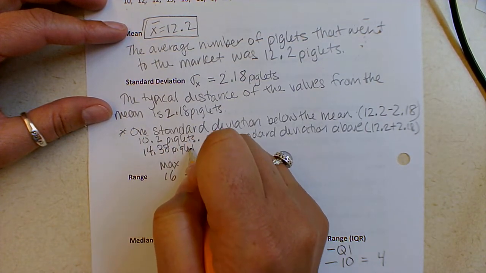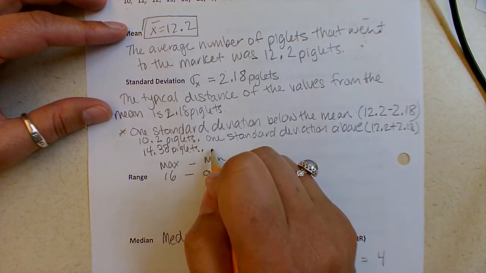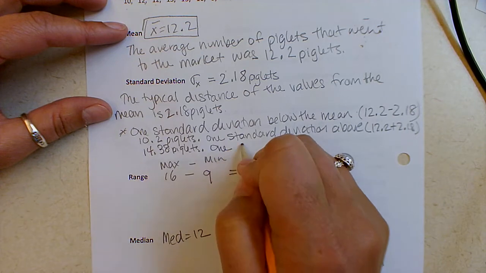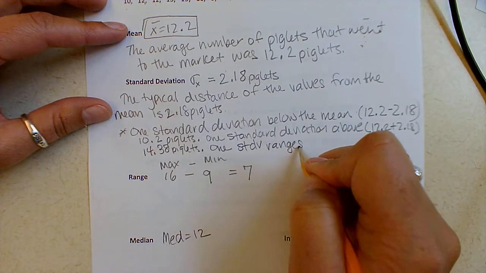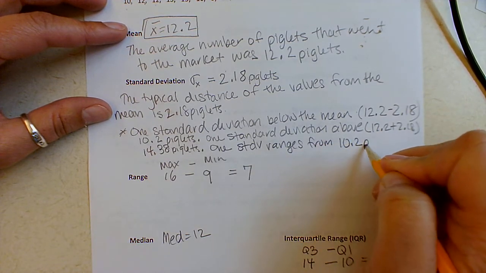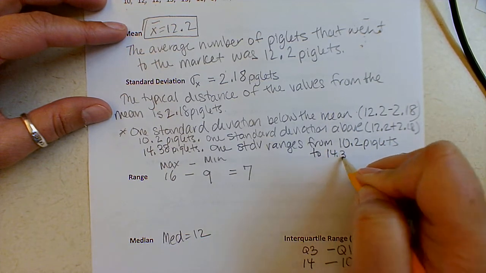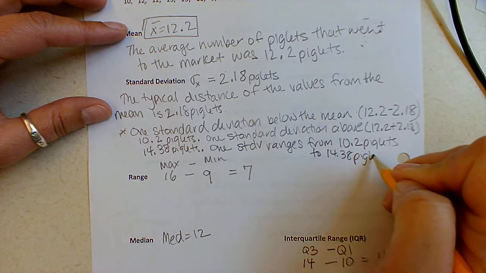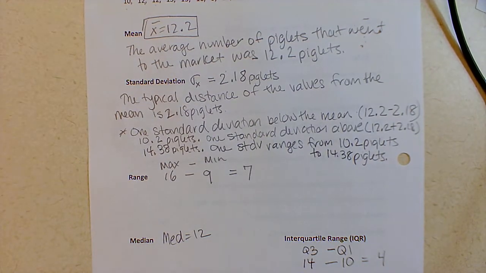piglets. So 1 standard deviation, and I'm going to put STDV, ranges from 10.2 piglets to 14.38 piglets. And we can do 2 standard deviations, 3 standard deviations.